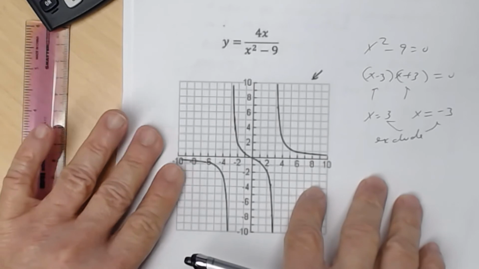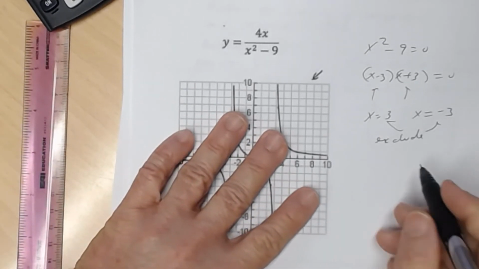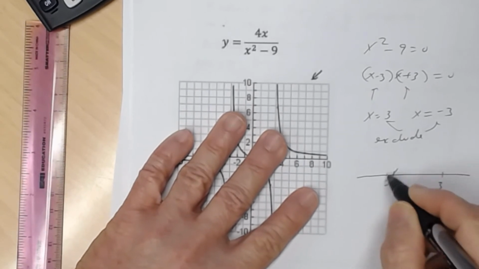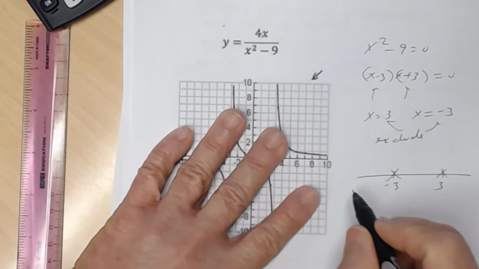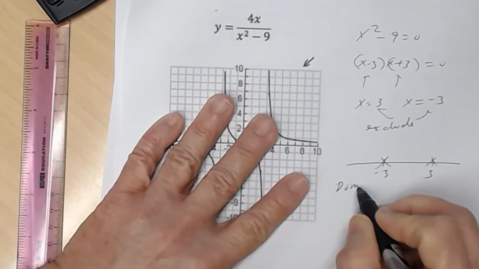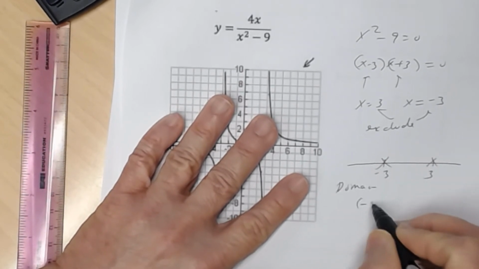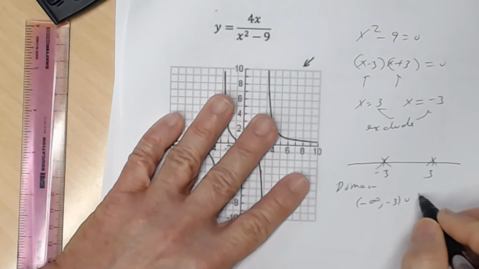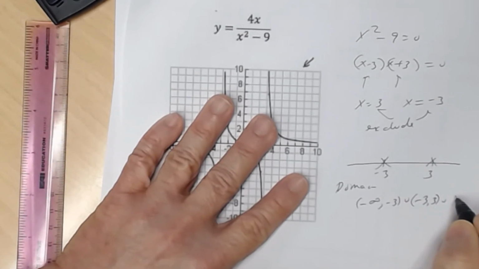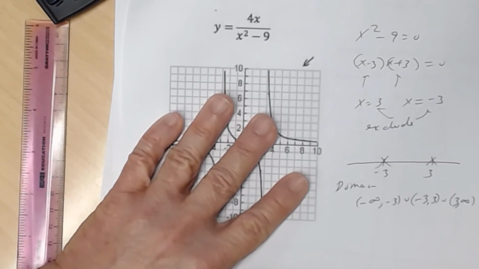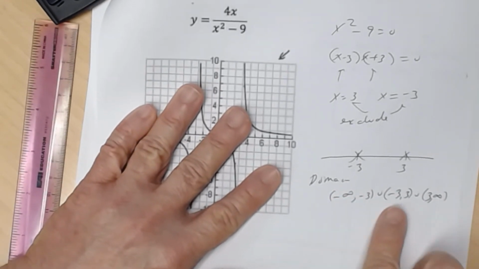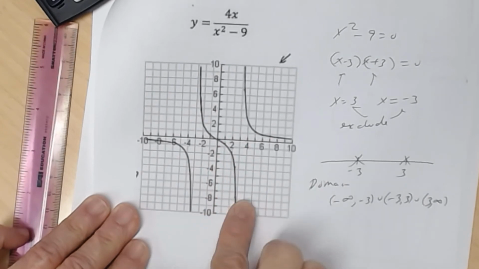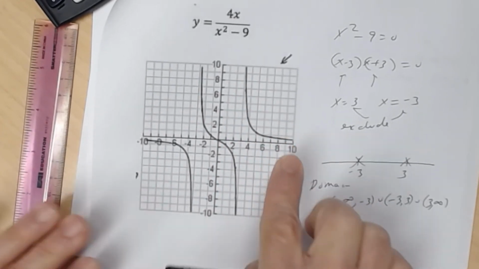All right? So when I put this on the number line, remember when we put this on the number line? Negative 3, 3, and I crossed them out. And then remember we said the domain was from negative infinity to negative 3, union negative 3 to 3, and then union 3 to infinity, right? So how many intervals do you see? 1, 2, 3. How many pieces of the graph do you see? 1, 2, 3.